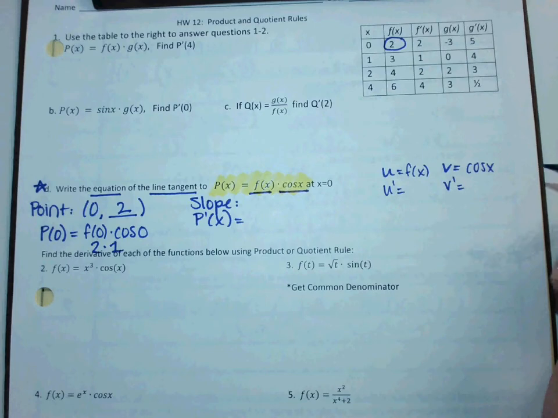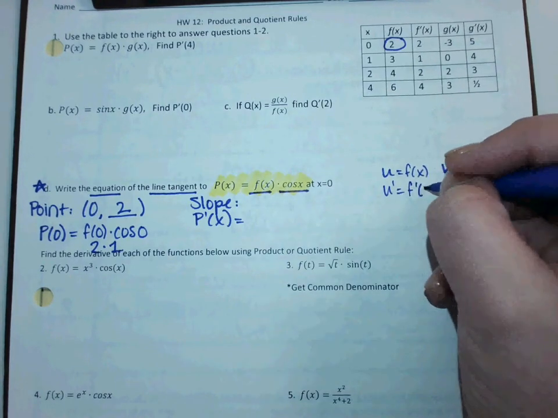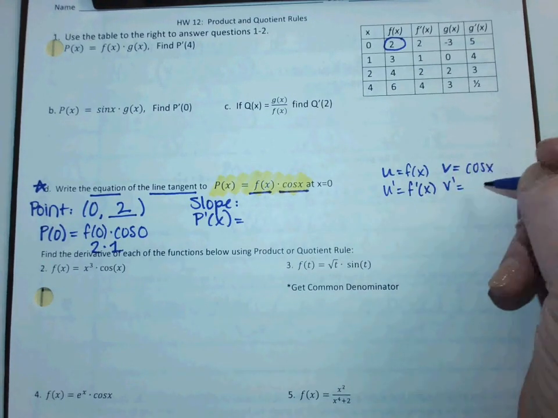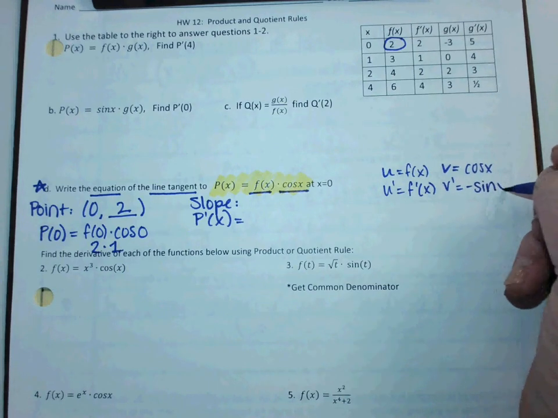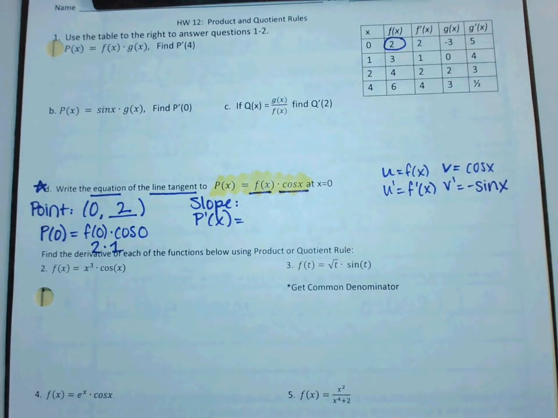U is F, U prime is? Negative sine X. Okay, derivative of cosine is negative sine X. And then the derivative of F would just be called F prime. Okay, so we're going to write our derivative at X, then we're going to write our derivative at 0.